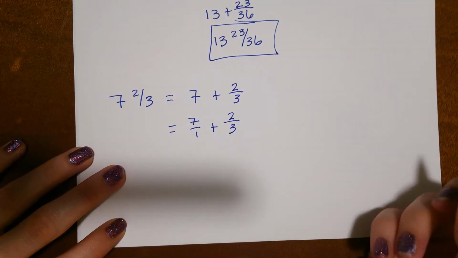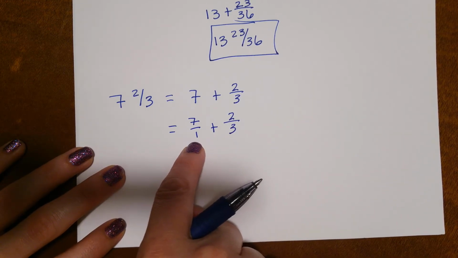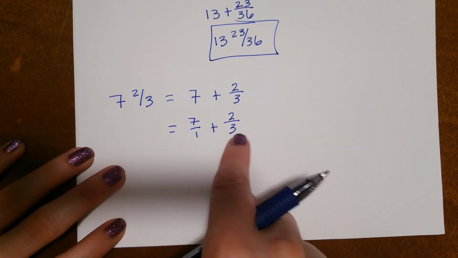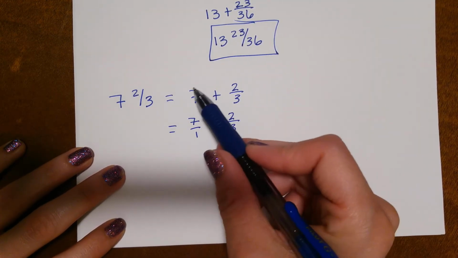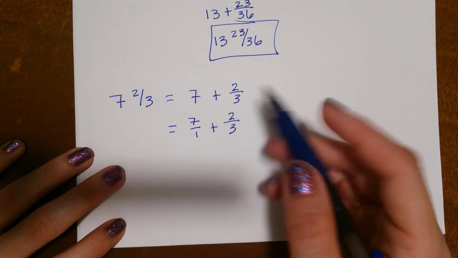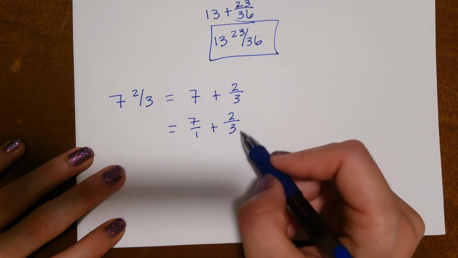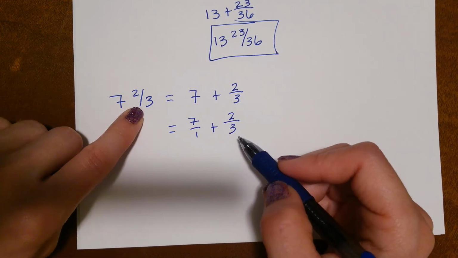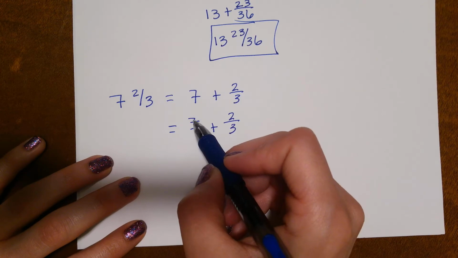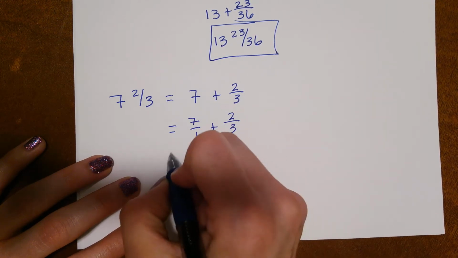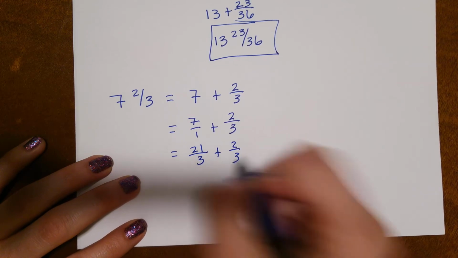I need a common denominator. Since this denominator is 1, I need to multiply it by 3 to get the common denominator, right? And that will always be the case because you'll always put your whole number over 1. So you'll always have a common denominator of the fraction that you have. So my common denominator is 3, which means I need to multiply 7 over 1 times 3 over 3. So I get 21 over 3 plus 2 over 3.